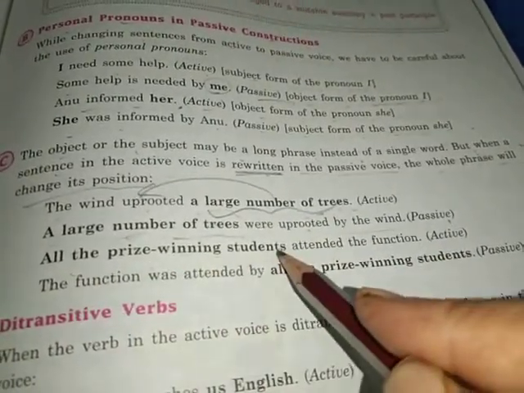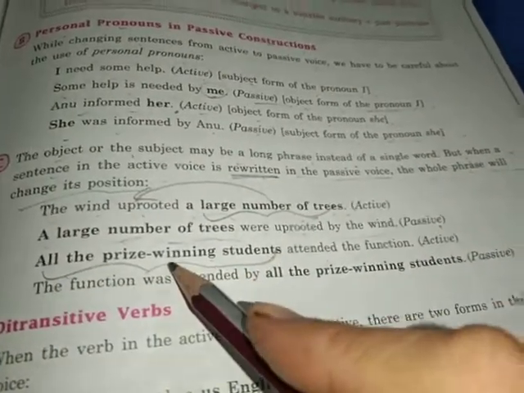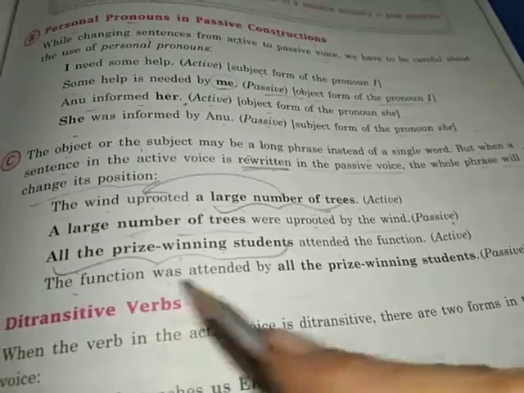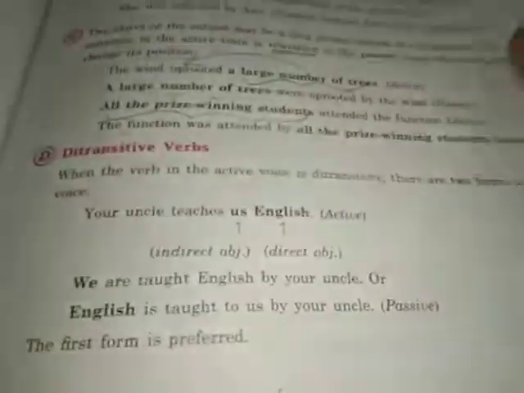All the prize winning students attended the function. This is an active. Now the place of this phrase changes. The function was attended by all prize winning students, right? That is passive.